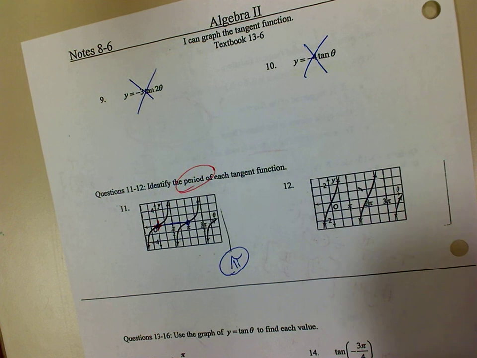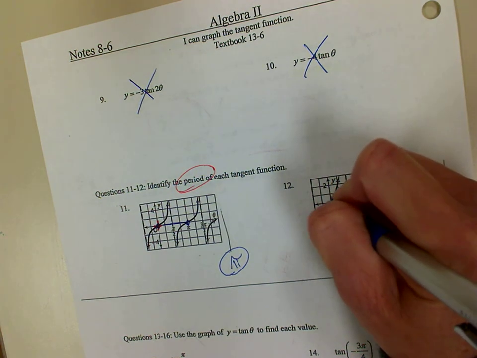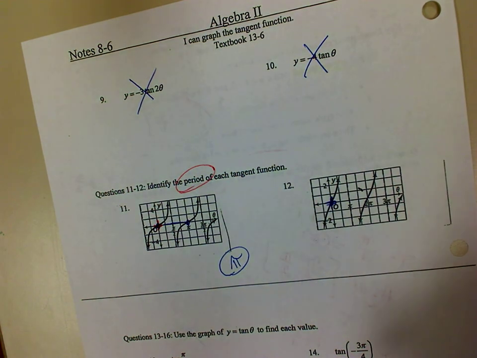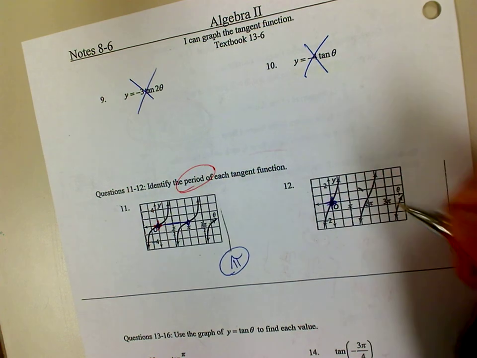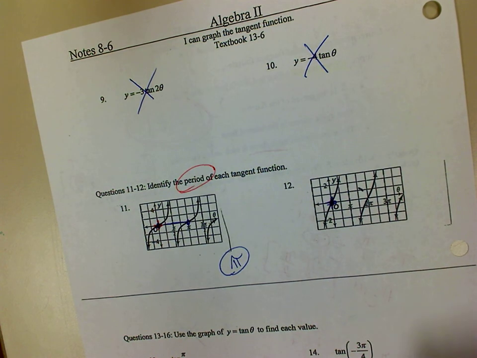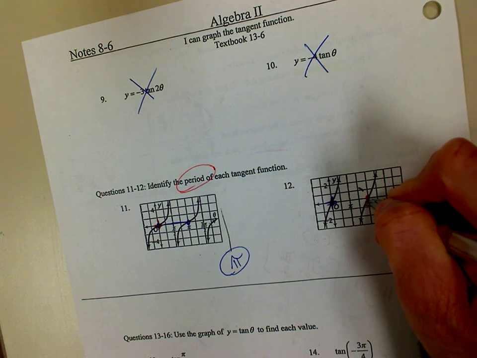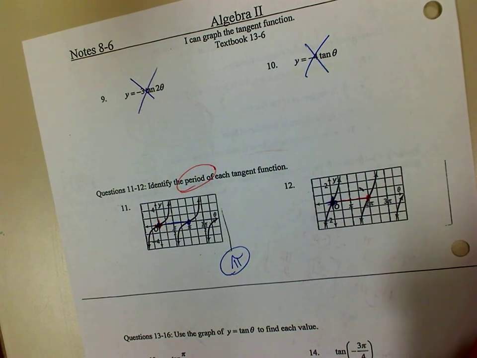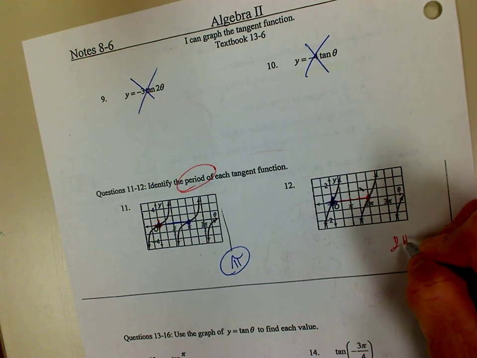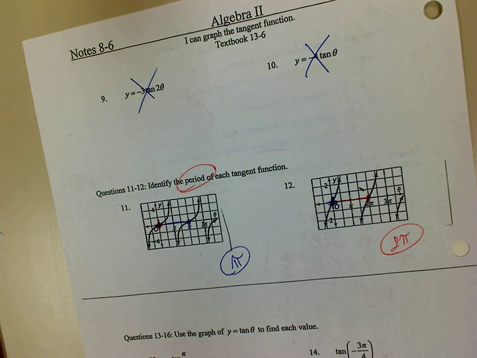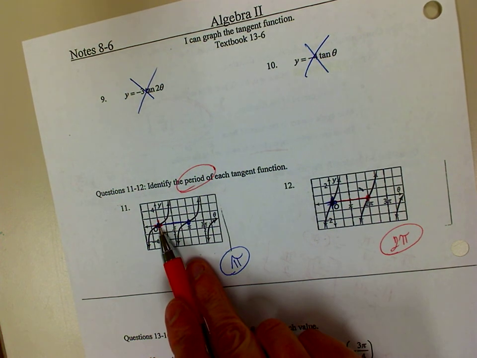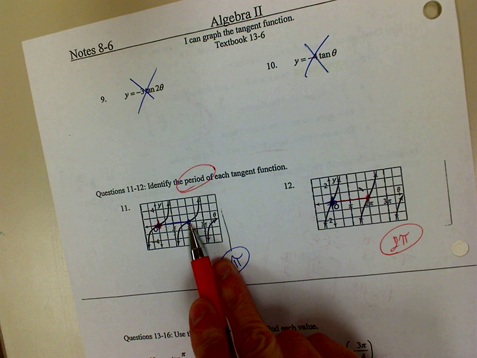Okay, this one, here's the origin. It starts right there in the middle of the snake. The next time it's in the middle of the snake is right there. So the period would be 2 pi. So you just find the middle of the snake, and the next time it's in the middle of the snake, that would be your period.